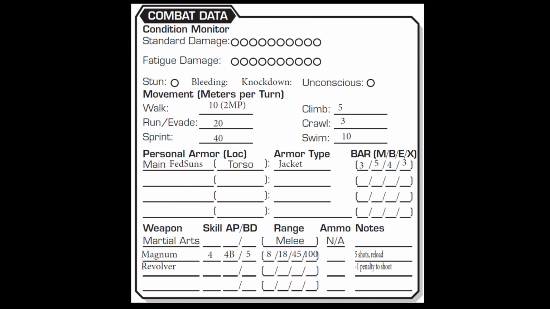Personal armor is what our character wears on their body. There are many types of armor, which cover different body parts. Let's put this character in a Fed Sun's jacket. All personal armor has a barrier armor rating, or BAR, ranging from 1 to 10. This BAR represents how good the armor is at protecting people against the 4 types of damage, which are as follows: melee, ballistic, energy, and explosive. That's what BAR (M/B/E/X) means. M for melee, B ballistic, and so on.